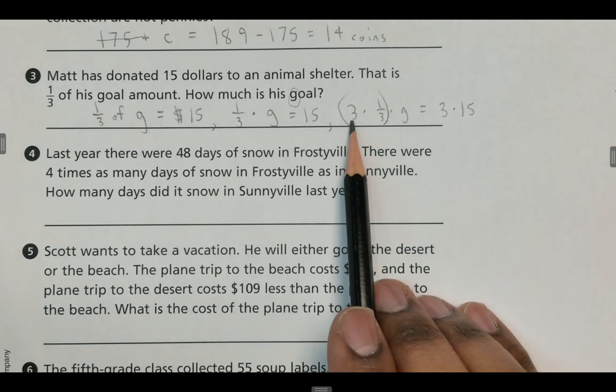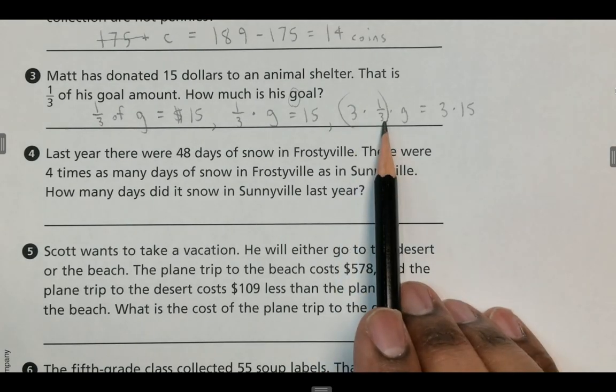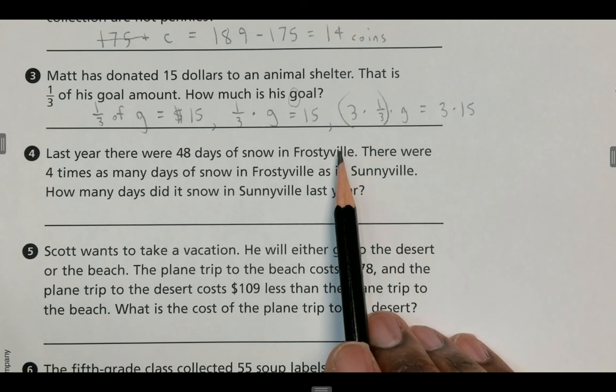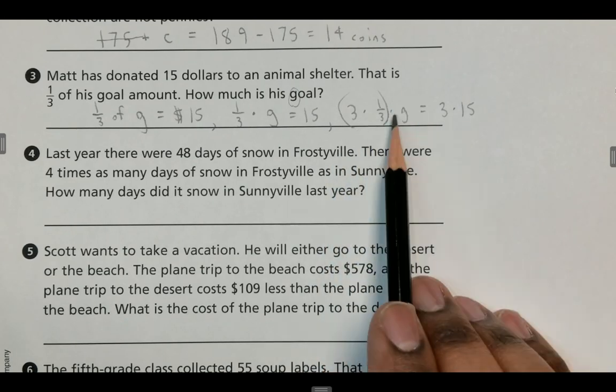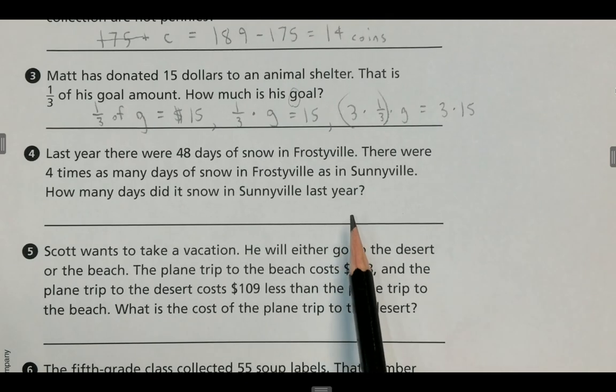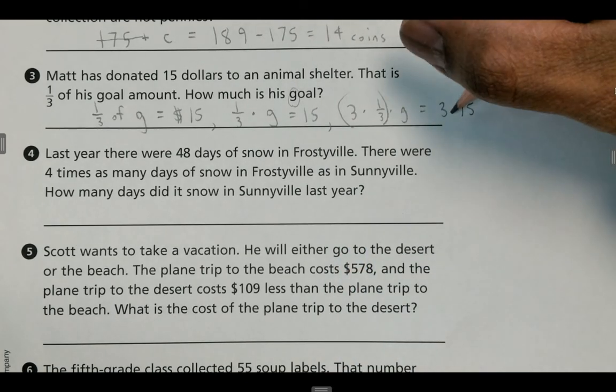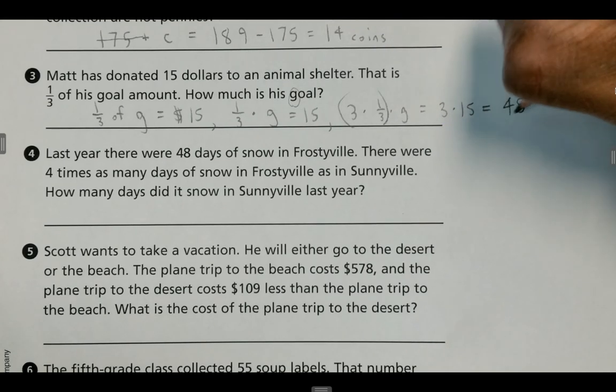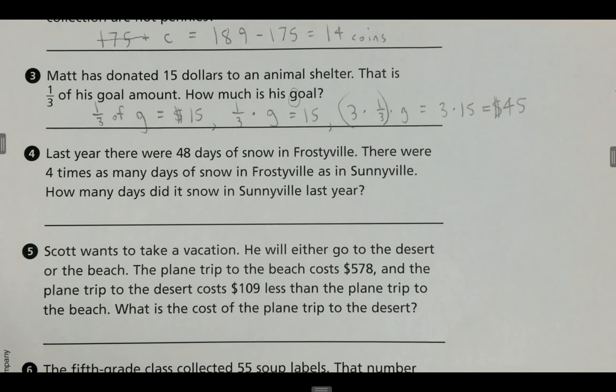Do you see how over here 3 times 1/3 is just 1? 1 times G is just plain old G. And over here on this side of the equation, 3 times 15 is 45. Therefore, G is equal to $45.